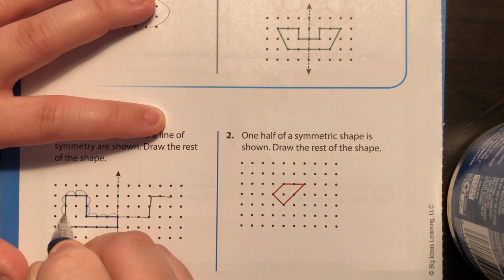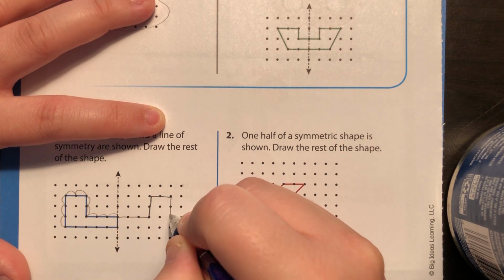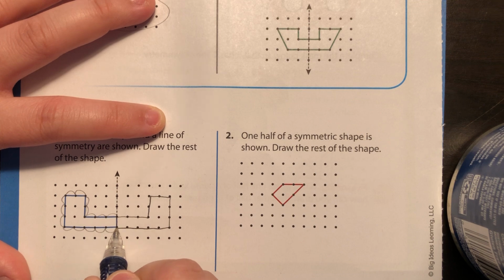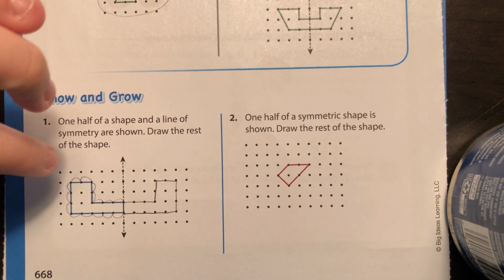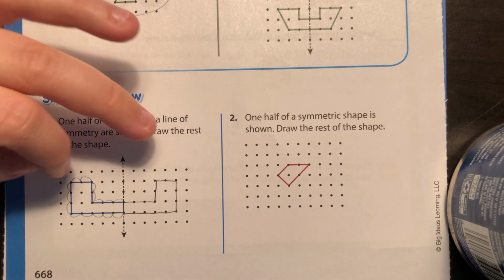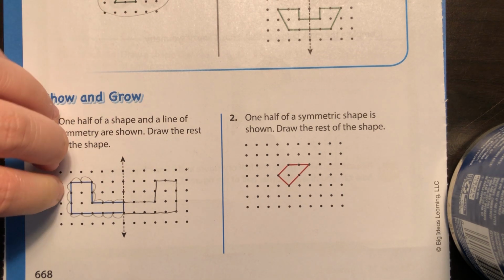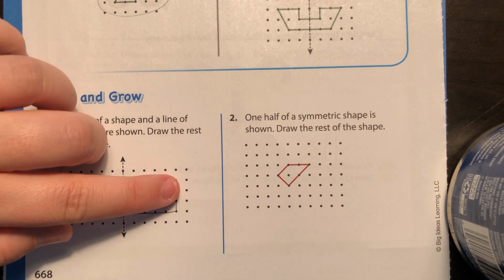Then it goes down 1, 2, 3. So we go down 1, 2, 3. And then it goes 1, 2, 3, 4, 5. So we go 1, 2, 3, 4, 5. So now we've drawn a shape on the other side that is symmetrical to this side. Okay, so you're doing the same amount of spaces, but in the opposite direction.